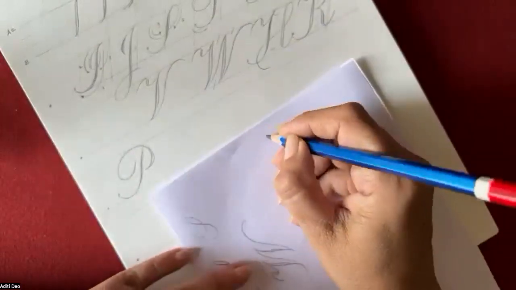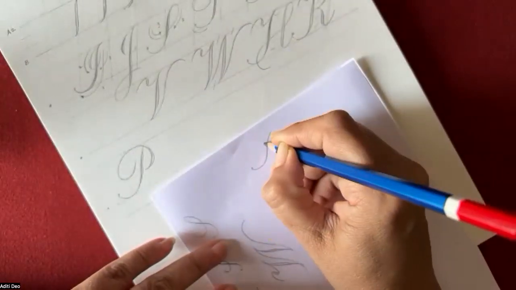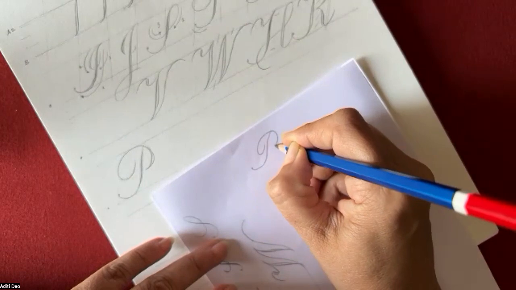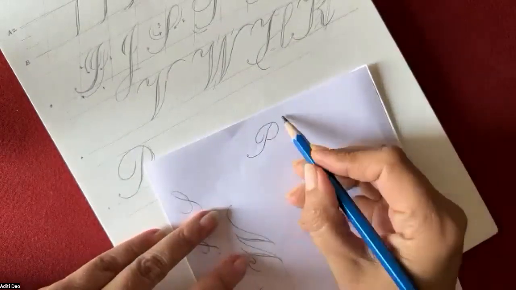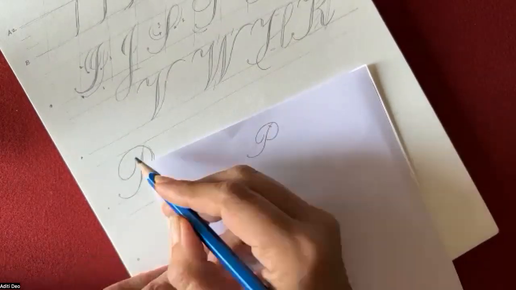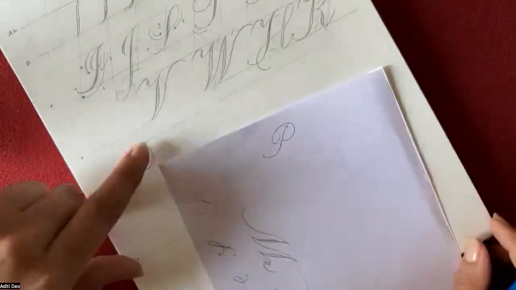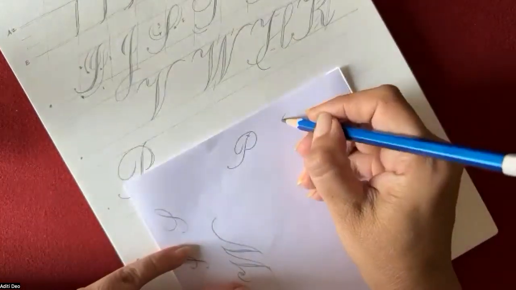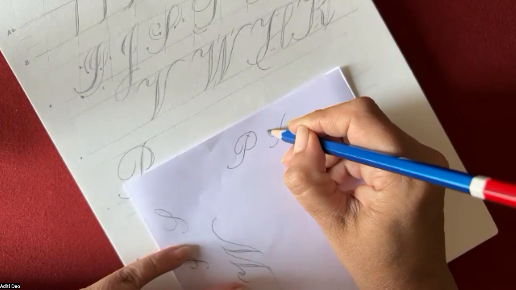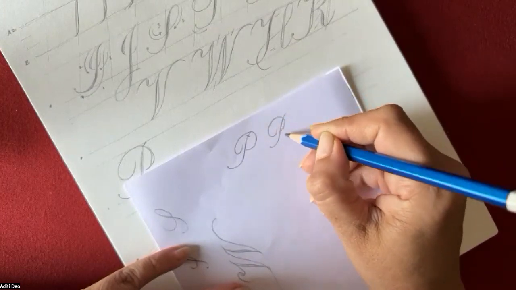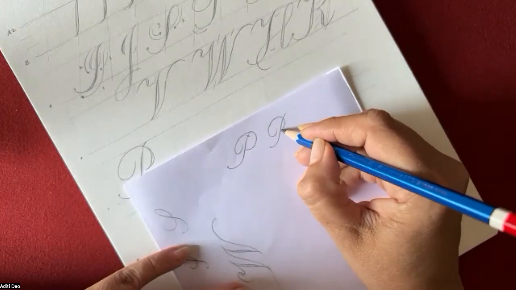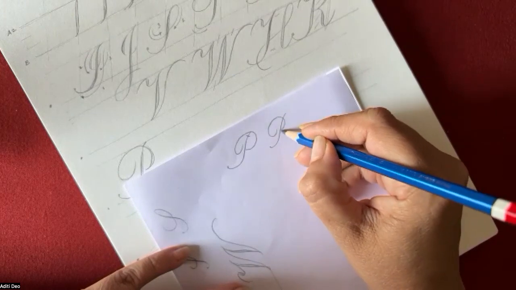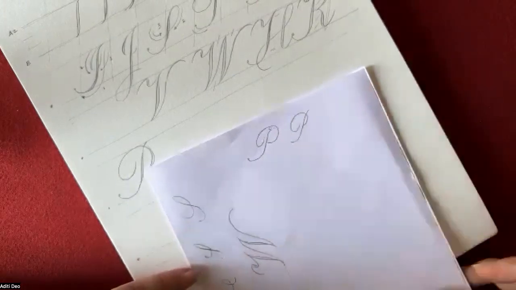We can make a P that's like this, but then that makes the bowl too tall. So you need that crossover here. I don't know if you can see this. When you make that cross, you should not make the eye of the P too thin either.